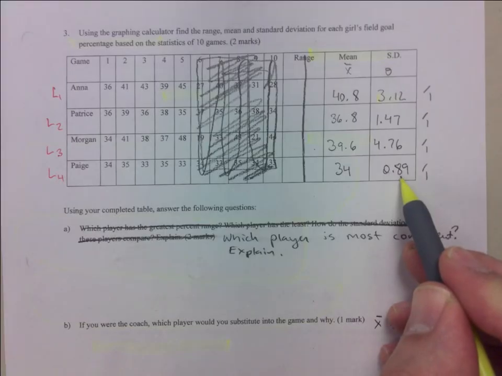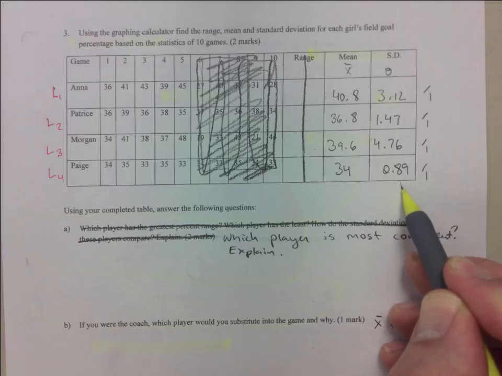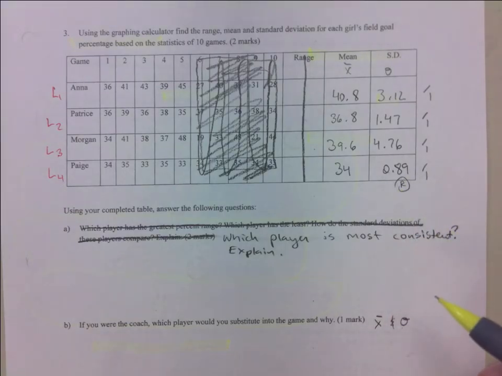This one? You got 0.19? Oh, that's a rounding error, yeah. Rounding, just put an R there. Rated R.